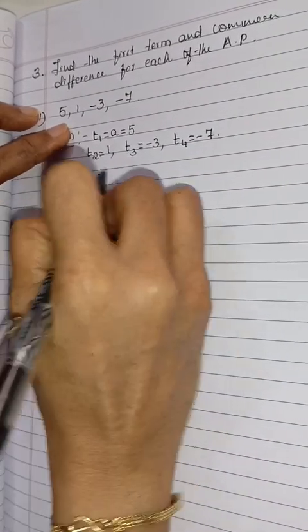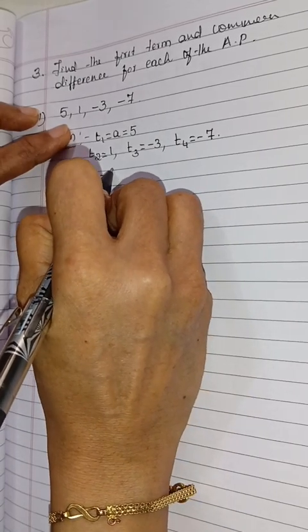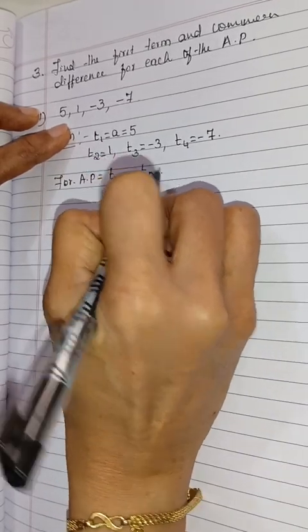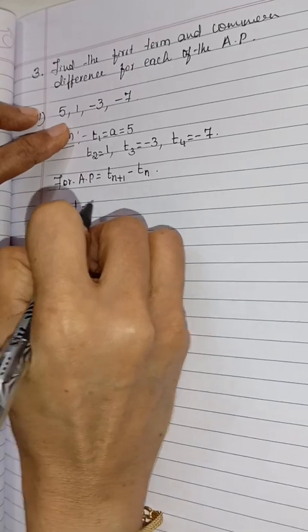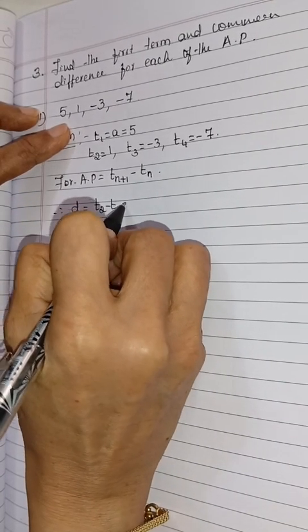So for arithmetic progression, we have a formula: D is Tn plus 1 minus Tn. Therefore D is T2 minus T1.